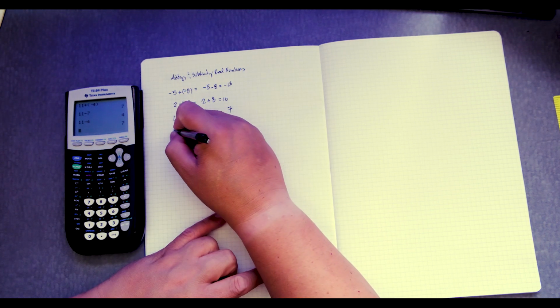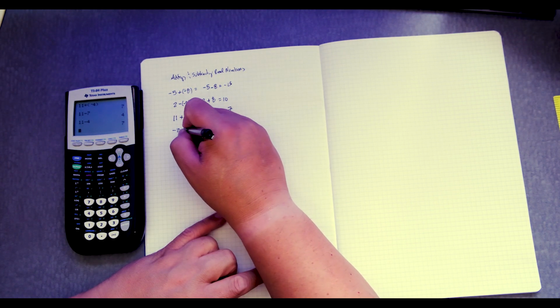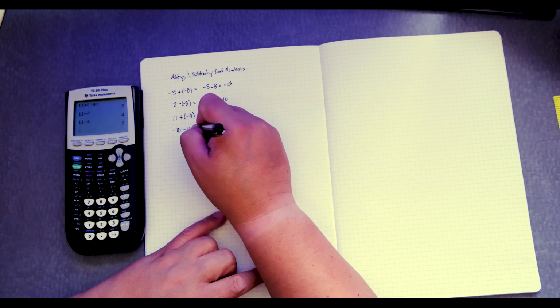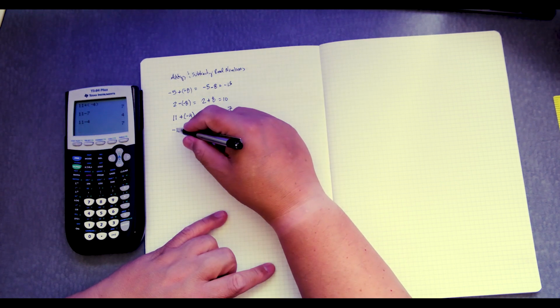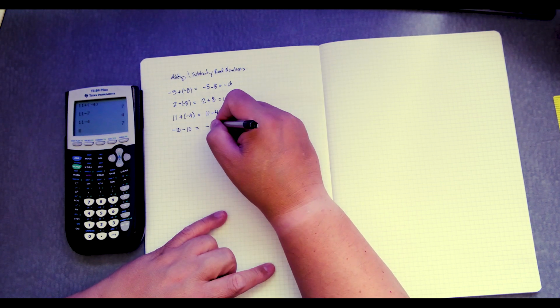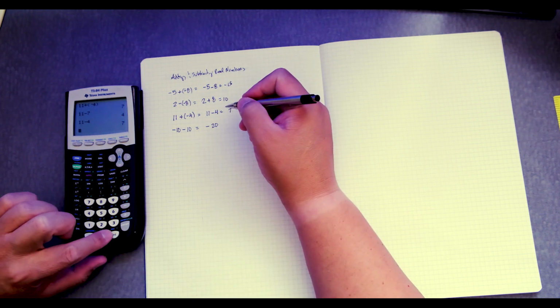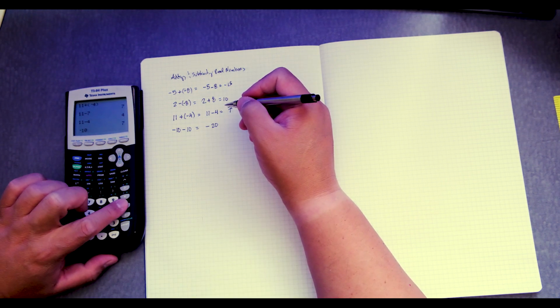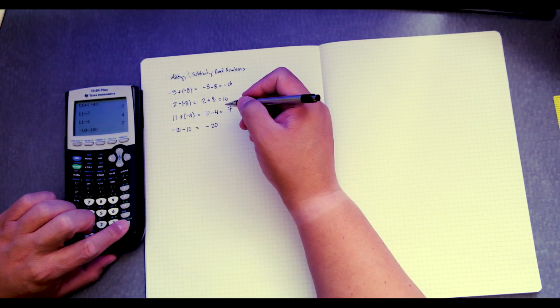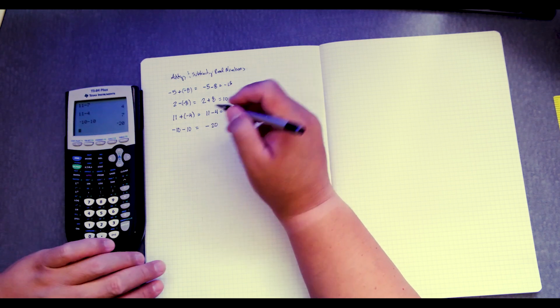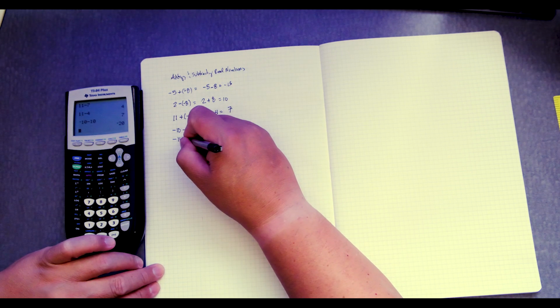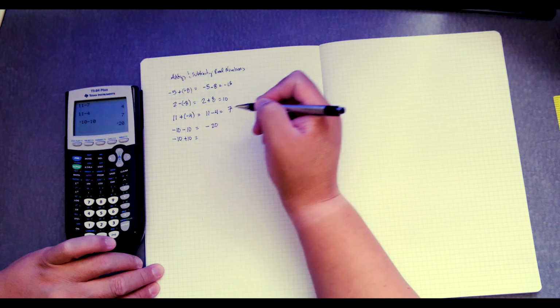How about -10 take away 10 equals? Well, if the signs are the same, you keep the sign and you add the numbers, right? -10 take away 10, enter, gives you -20. How about -10 plus 10 equals?